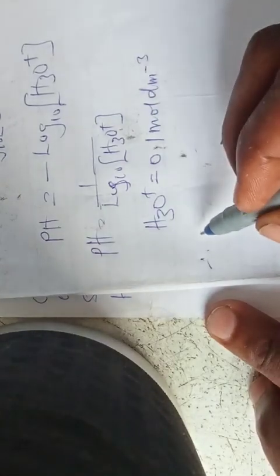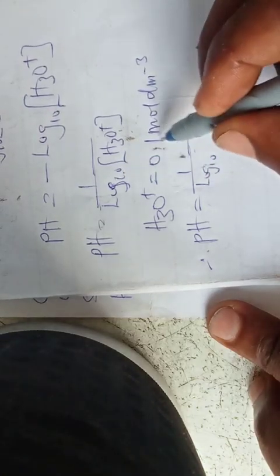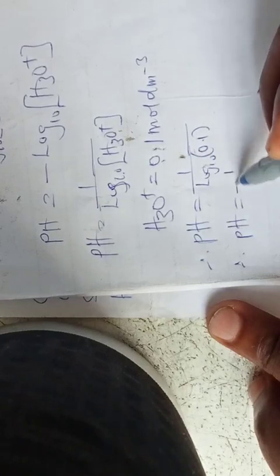So the pH value is equal to 1 divided by log 10, and we replace the bracket with 0.1. So we have pH equals 1 over log 10 of 1 divided by 0.1.